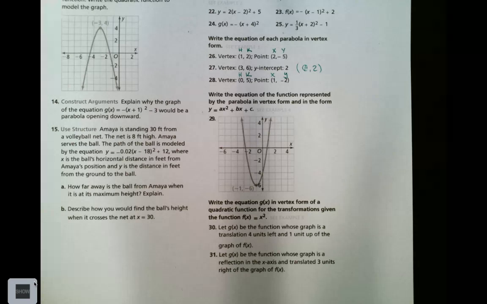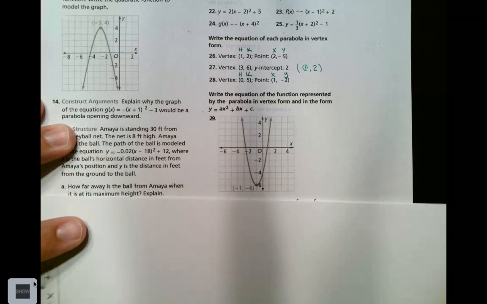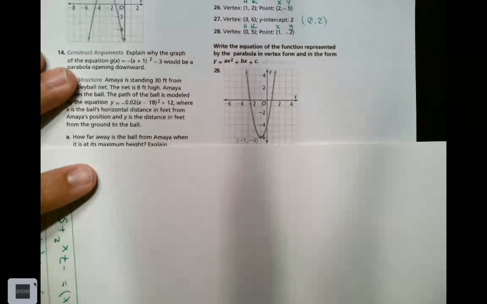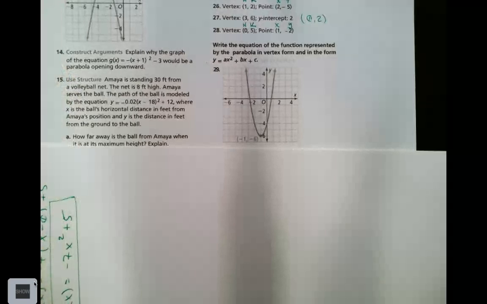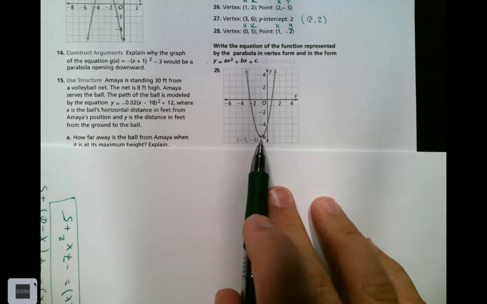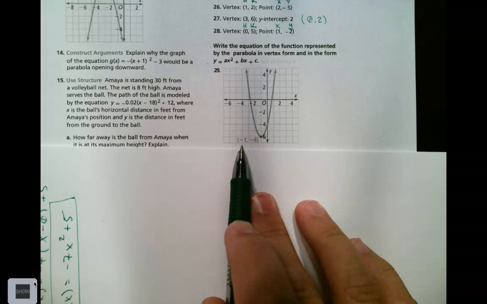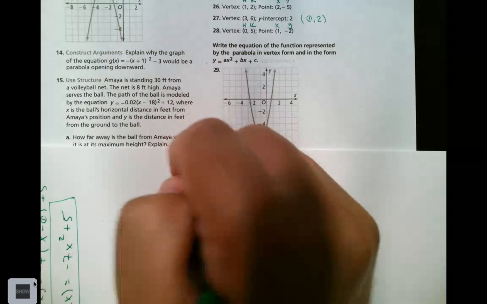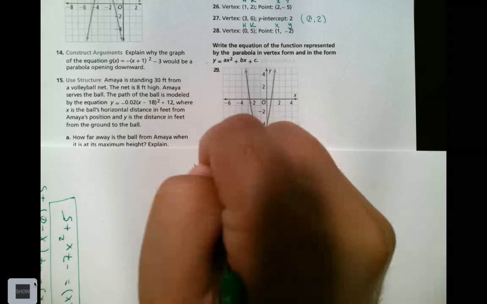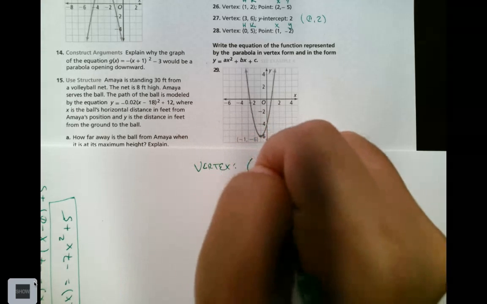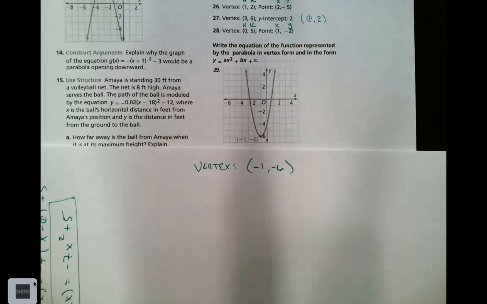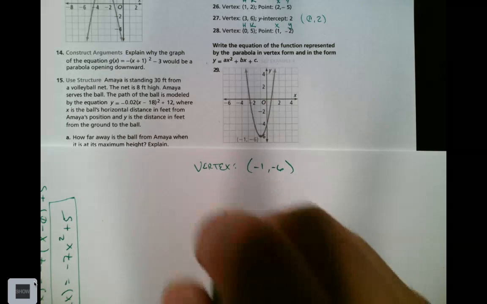Number 29: write the equation of the function represented by the parabola in vertex form and in standard form. So here's where they want you to do both. In vertex form, it looks like the vertex is at -1, -6. They're also telling you that right there. So I know the vertex is at -1, -6. So let's just start plugging in some information.